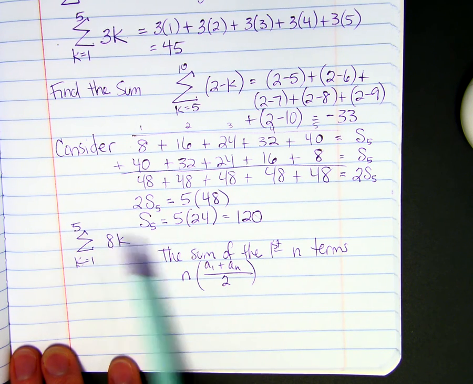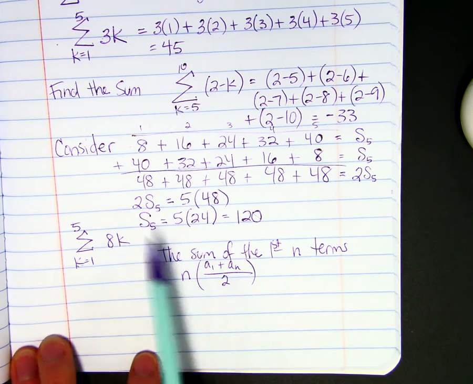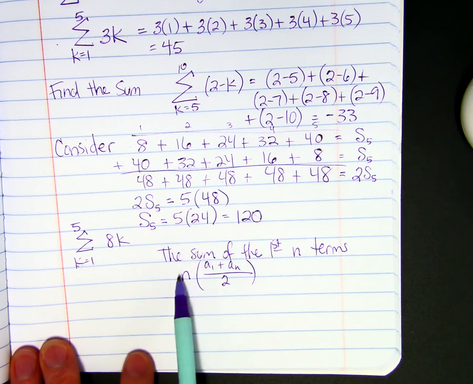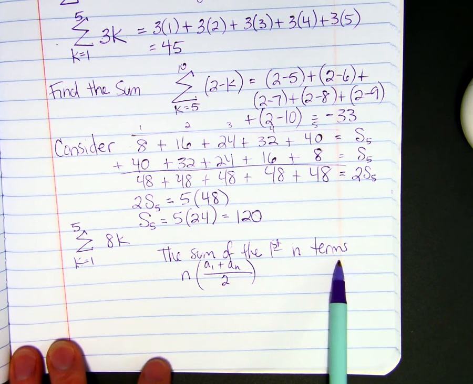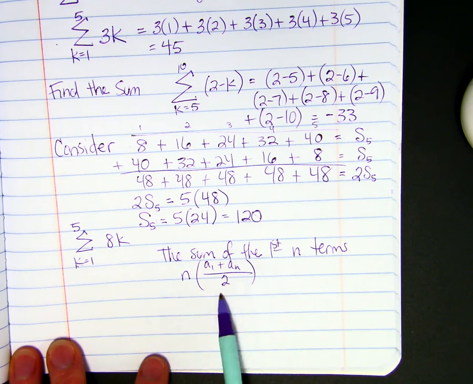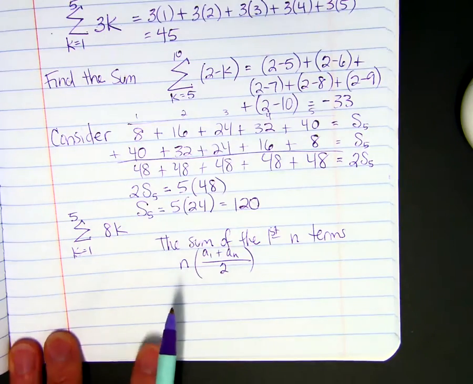So 8 plus 40 is 48. We divided by 2 and got 24, and here's 5 times 24. So the sum of the first 5 terms is 5 times 8 plus 40 divided by 2. You can do this with any series.